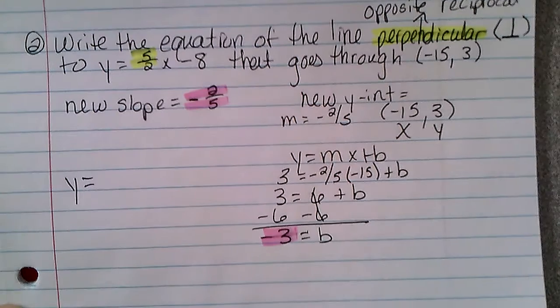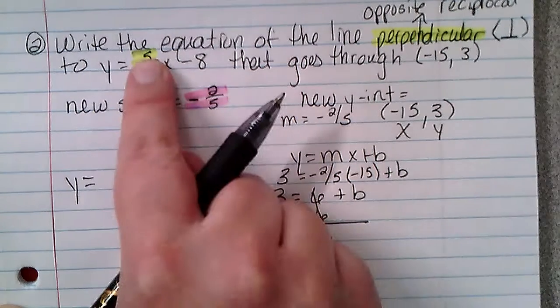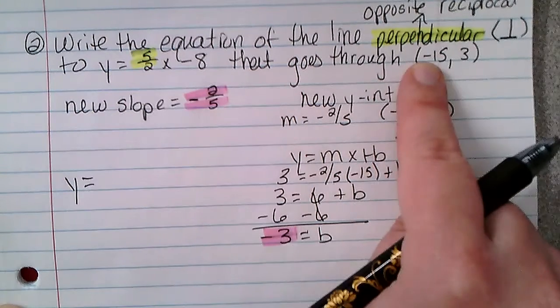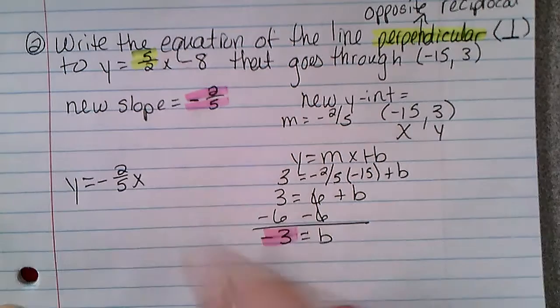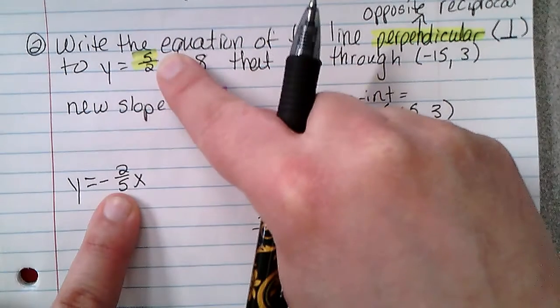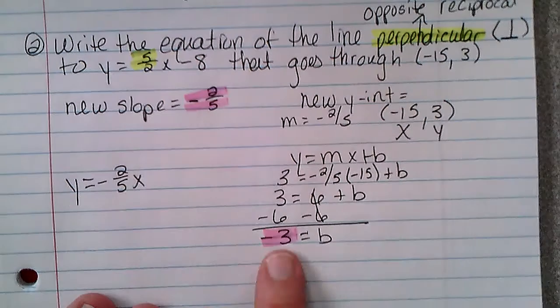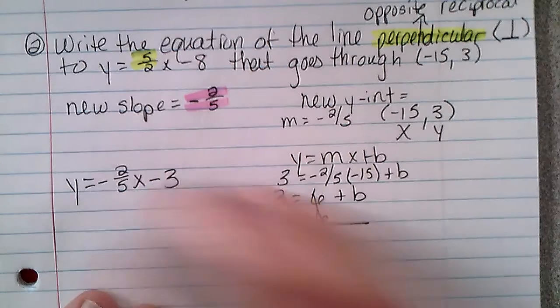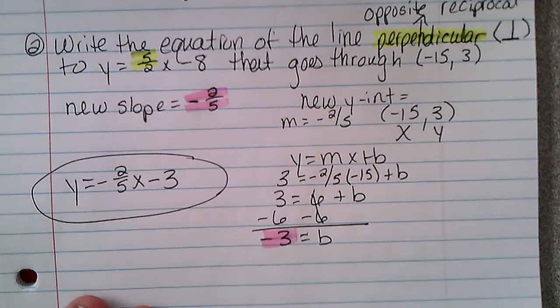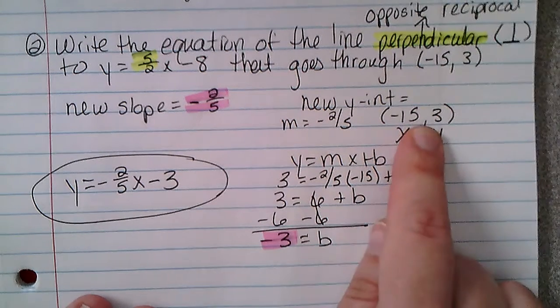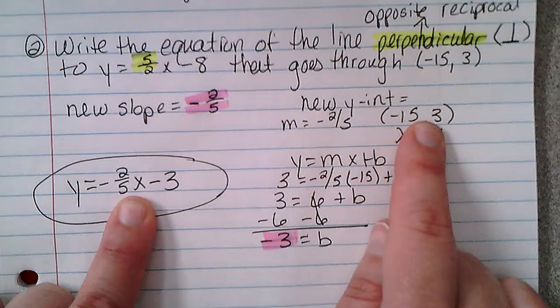So the equation of the line perpendicular to this line that goes through this point is y equals negative 2/5 x, opposite reciprocal slope, you can always double check, minus our new y-intercept, so minus 3. And that is the equation. Again, you can check it in Desmos. You can make sure that they are perpendicular and that this line contains this point if you would like.